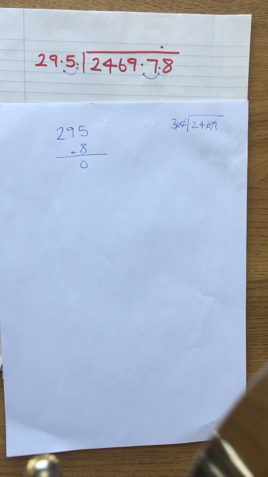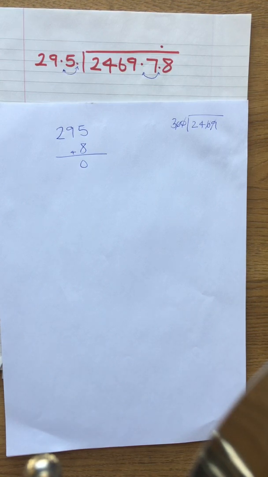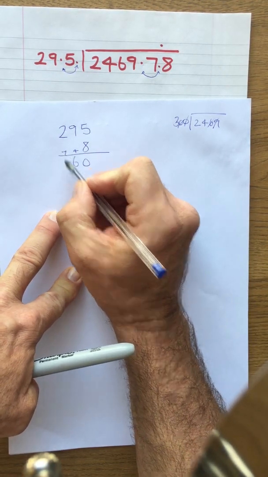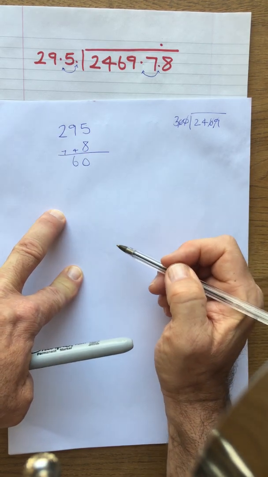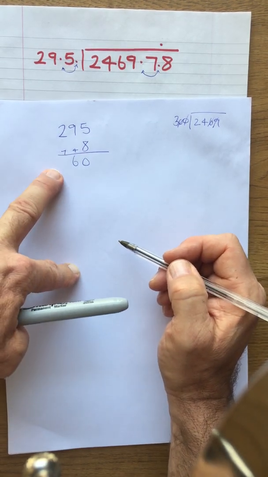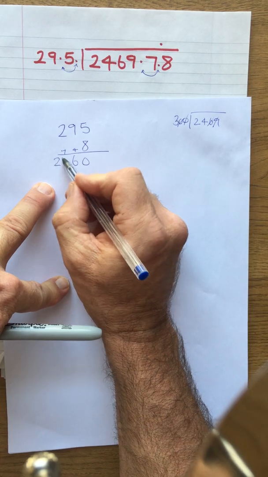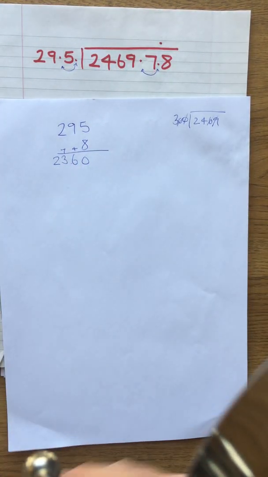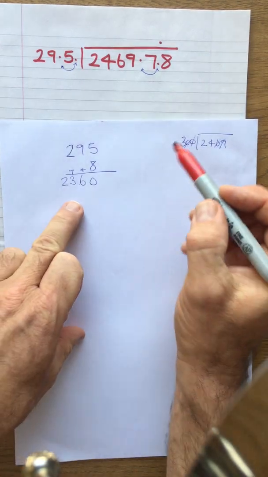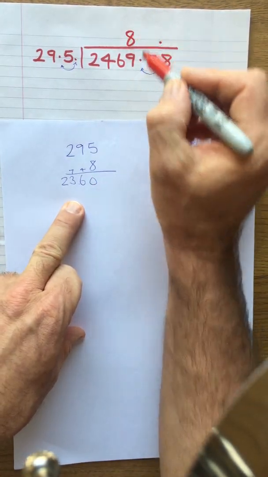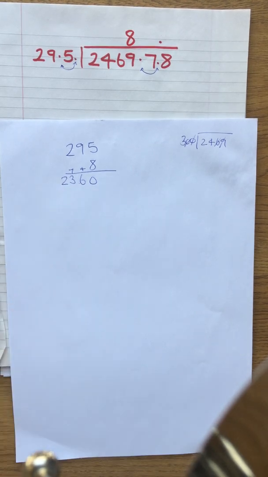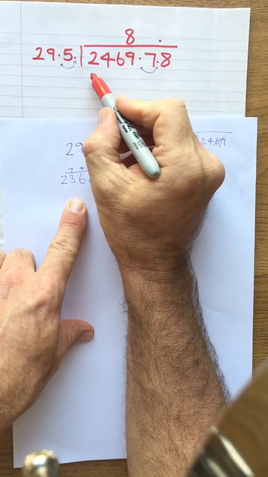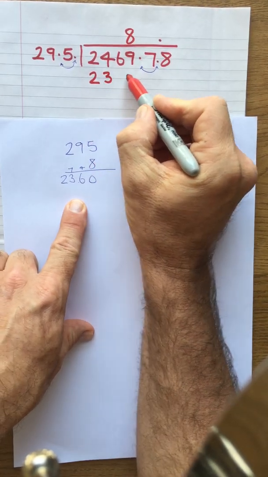So if you wanted 9 8s, you just have to take 8 away from 80, which is 72, plus 4 is 76. 2 8s are 16, plus 7 is 23, which is less than that. So that's our answer. 8 times, and it's going in to that number.